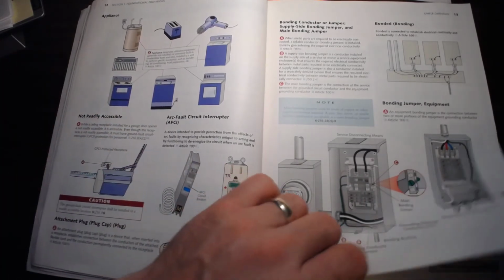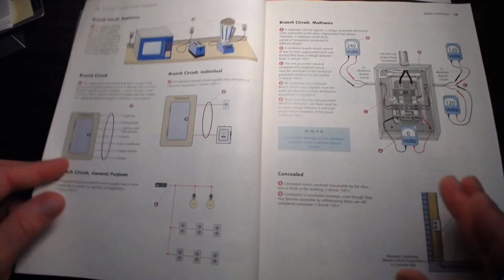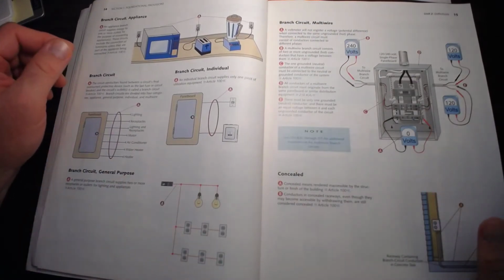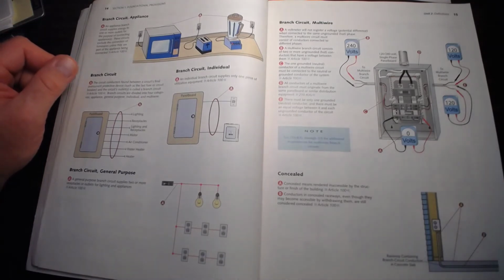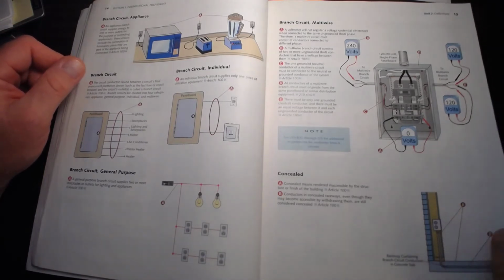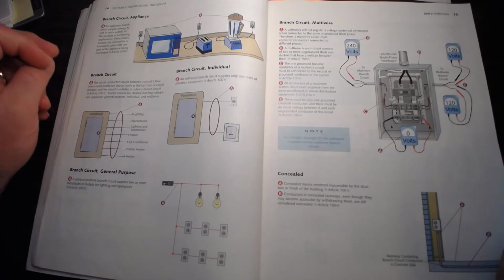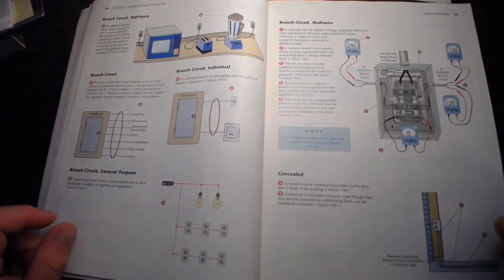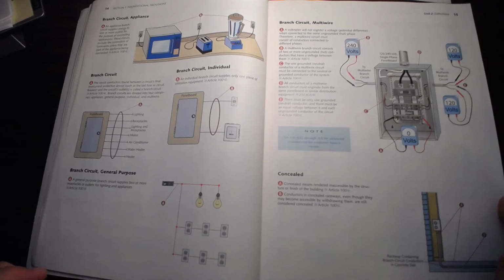So we will cover this more. Grounding is misunderstood in the code, and so in this class we're going to cover grounding throughout all of the units, but I will have a specific grounding unit towards the end of the class. I want to make sure you guys understand that so that it's not a mistake that you make.